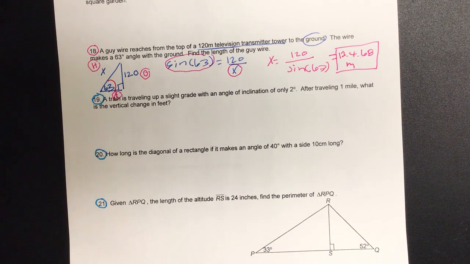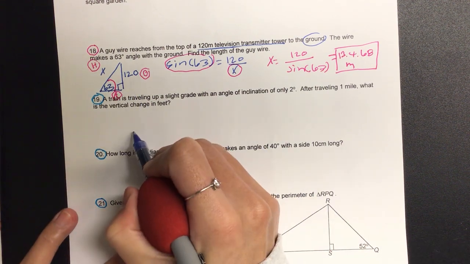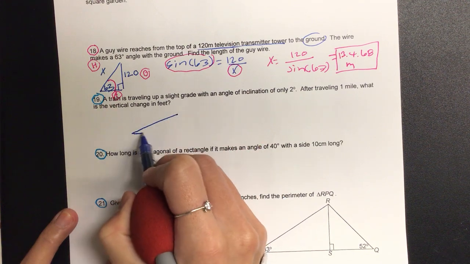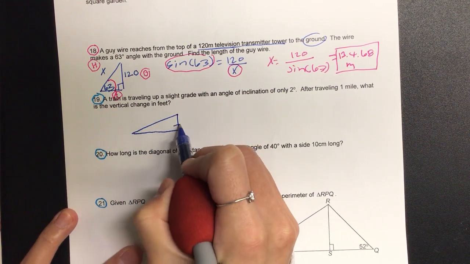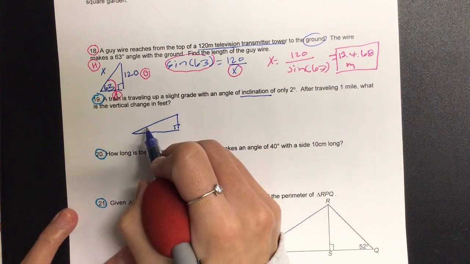Luke, let's read number 19, please. The train is traveling a slight grade with an angle of inclination of only 2 degrees. After traveling 1 mile, what is the vertical change in feet? So we're looking at inclination, very slight. You can make it big if you want. In my inclination, rising up is 2 degrees.